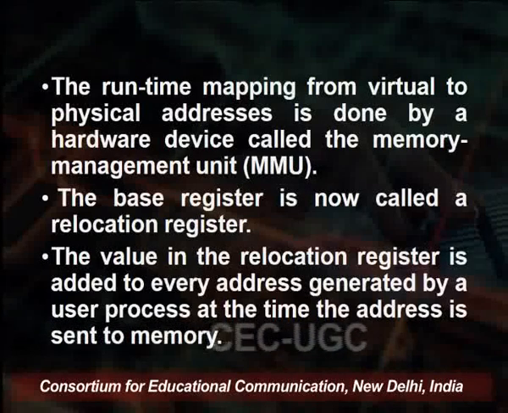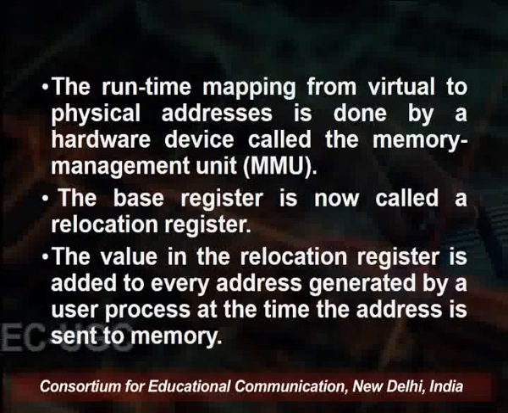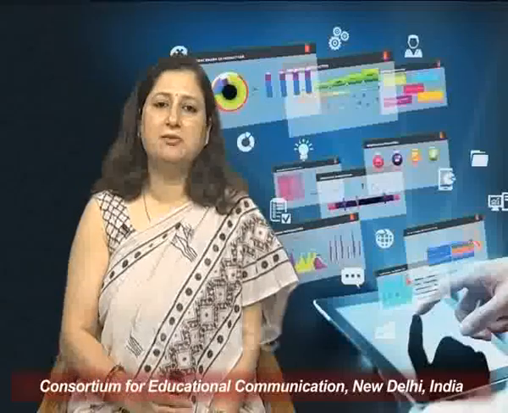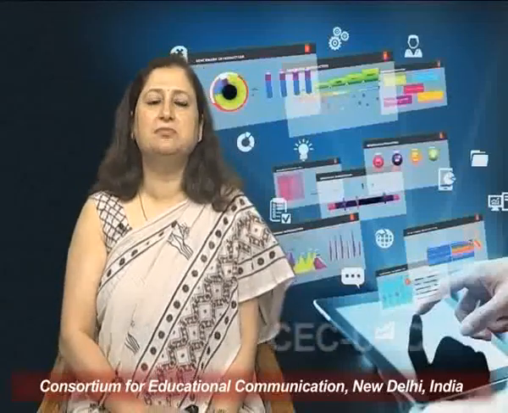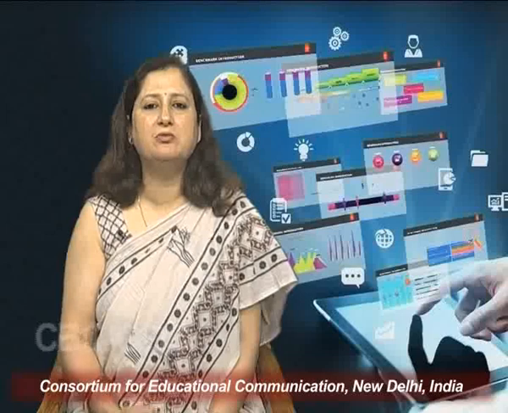The MMU maps the address generated by the CPU to the address used by the memory unit. Therefore it is known as the MMU, or the memory management unit.